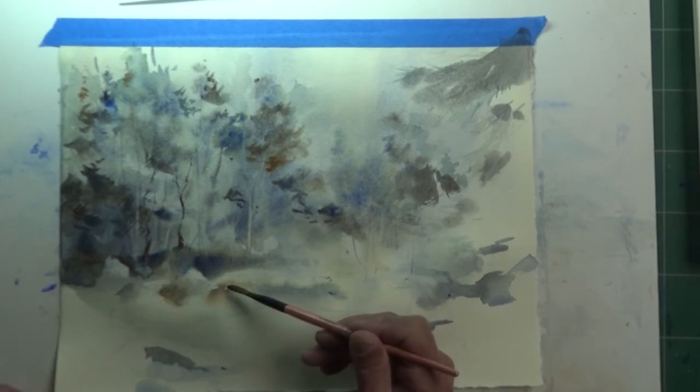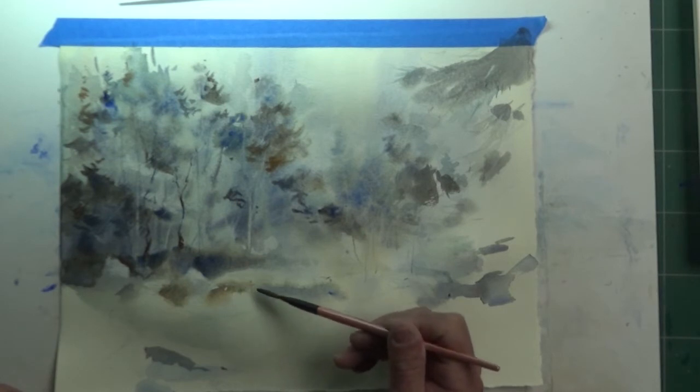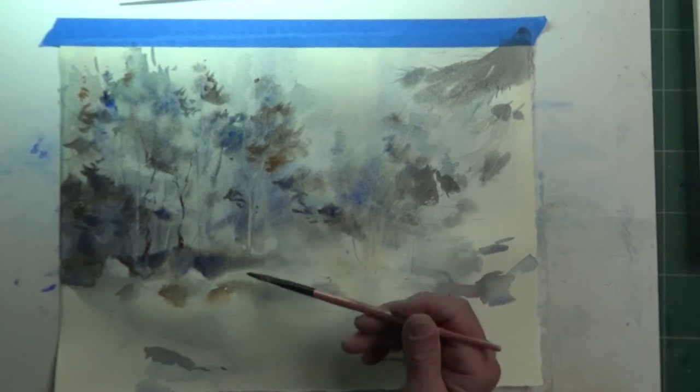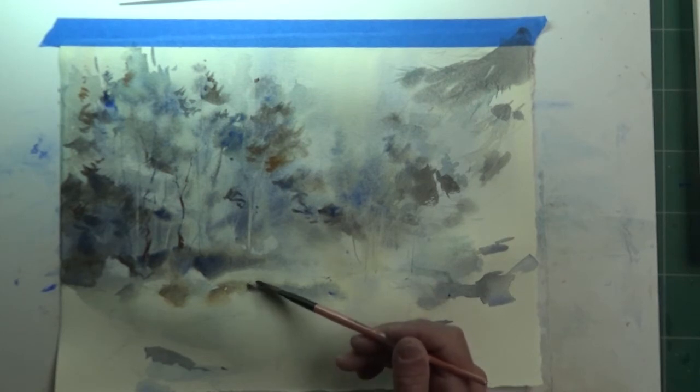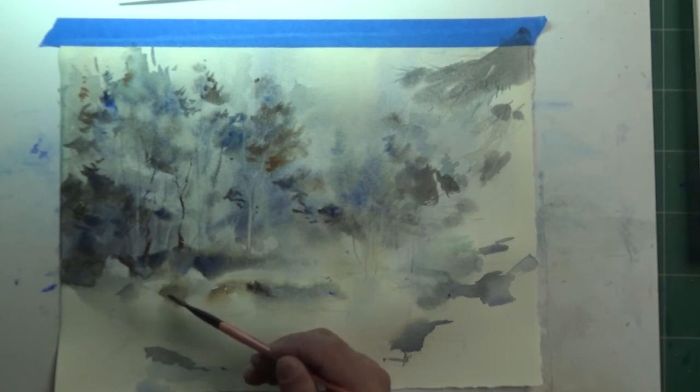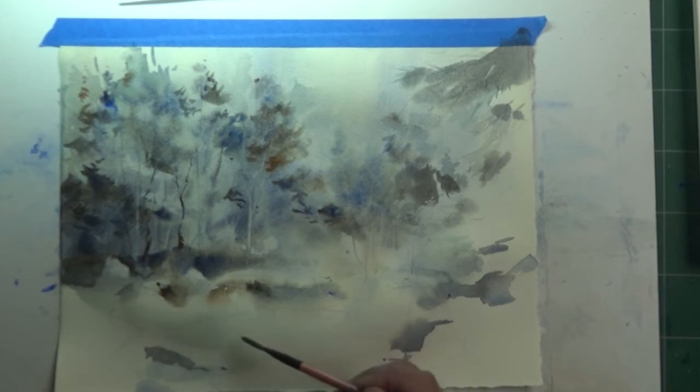All right, and we'll bring this down a little darker. See, my build is slow. If we want to paint this thing so it's got some interest in it, make that nice and dark there. We have a little edge here.